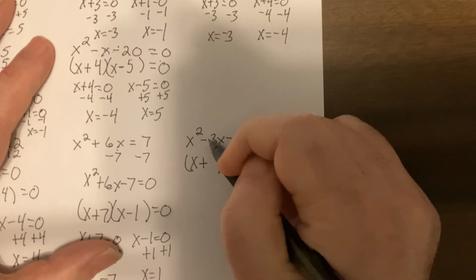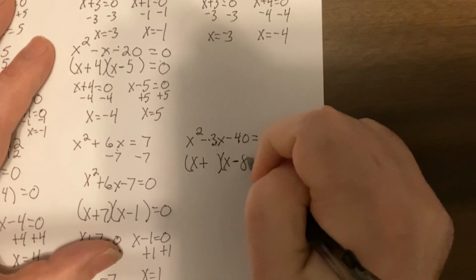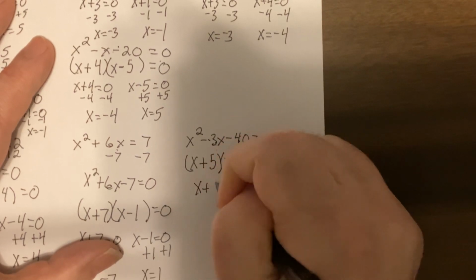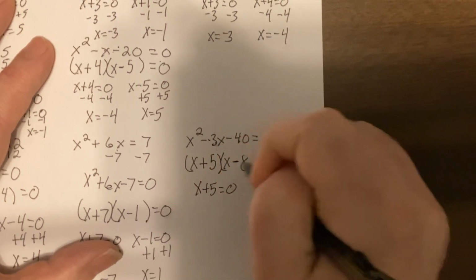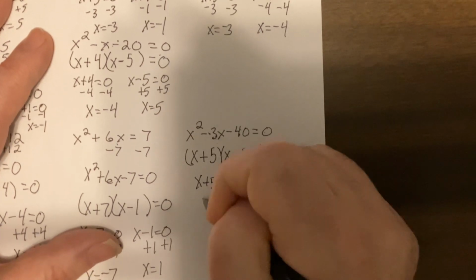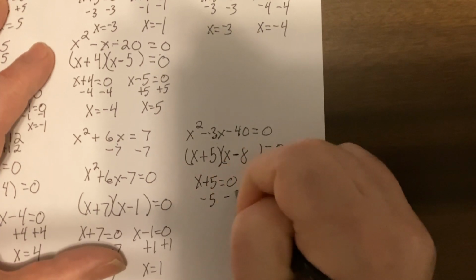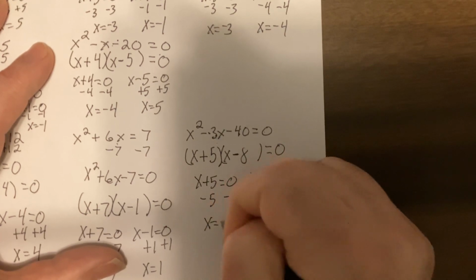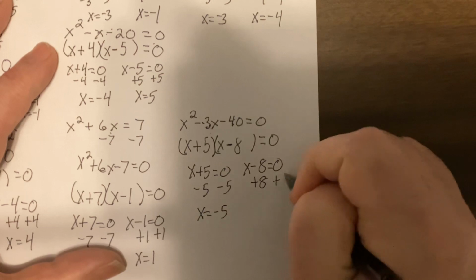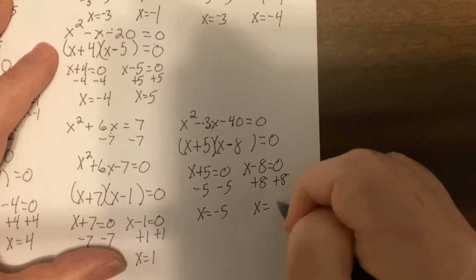The largest one has to go with the middle sign. So it'd be x plus 5 equals 0. X minus 8 equals 0. So subtract 5. X equals -5. Add 8. X equals 8.